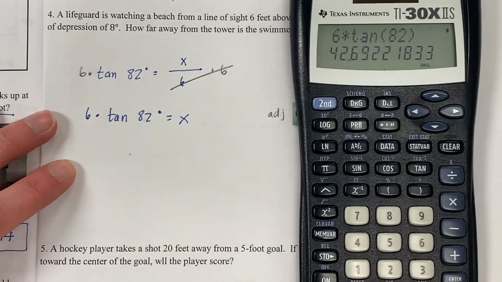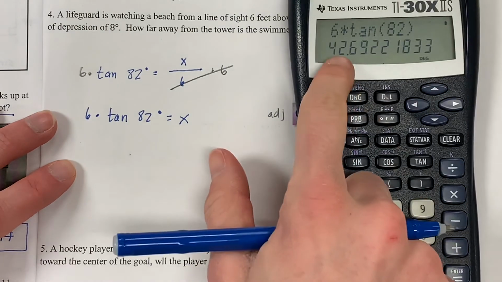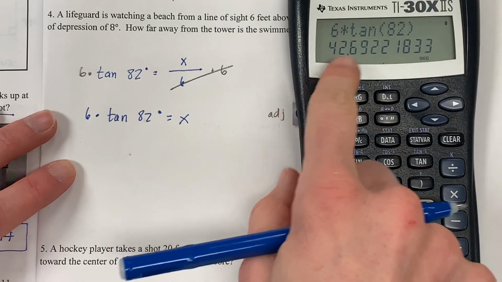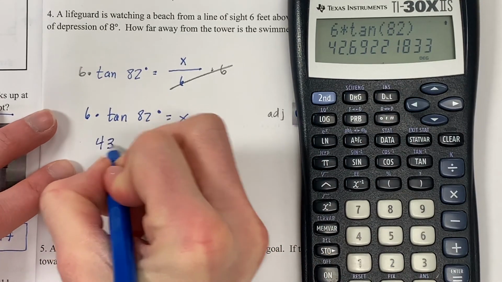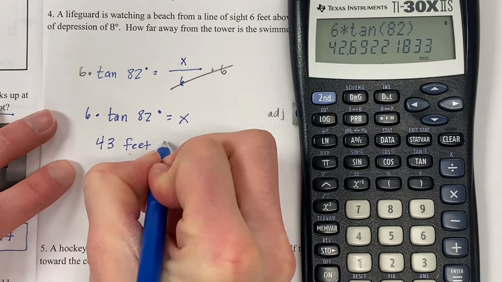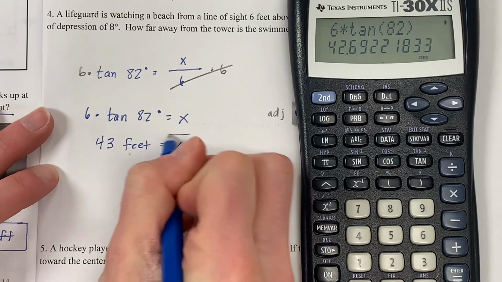and that means the swimmer, to the nearest foot, is 42, and the number after is 6. I'm going to round 42 up to 43. So the lifeguard is 43 feet away from the swimmer.